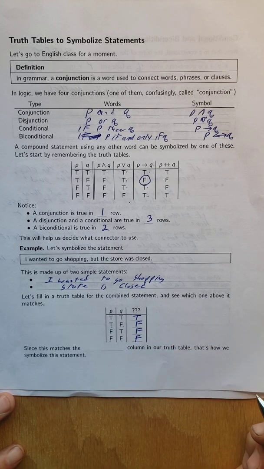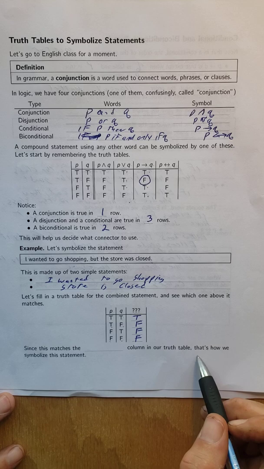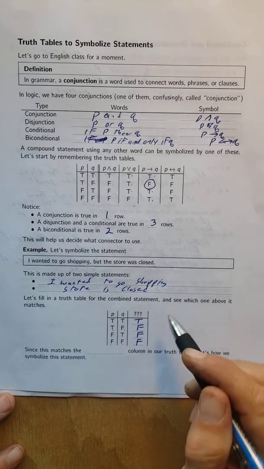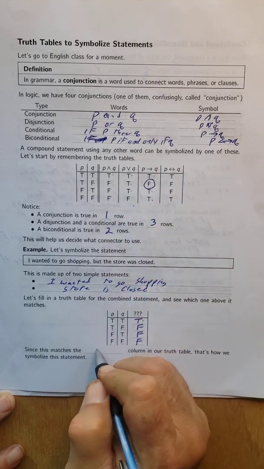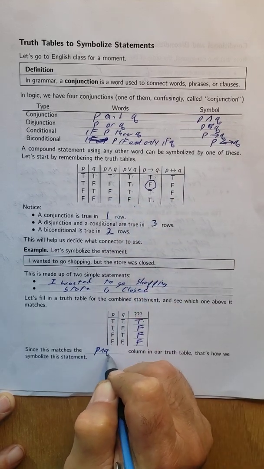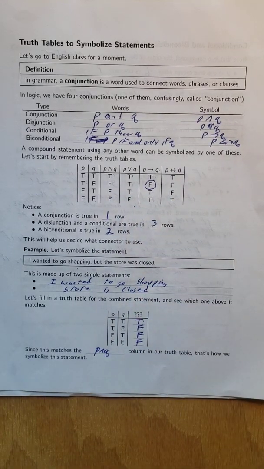Since this matches our column in our truth table, which column is it? True, false, false, false. This must be the and statement. I wanted to go shopping and the store was closed. So sometimes we match the symbols to the truth table, and that helps us figure out which symbol to connect it to.